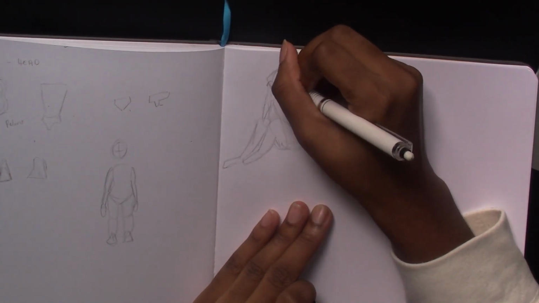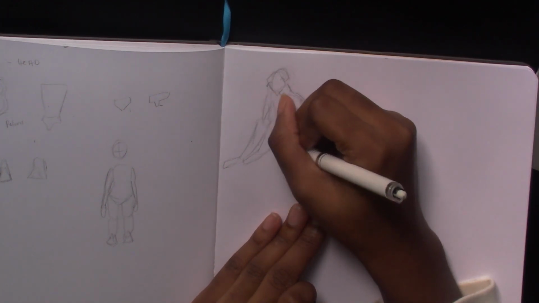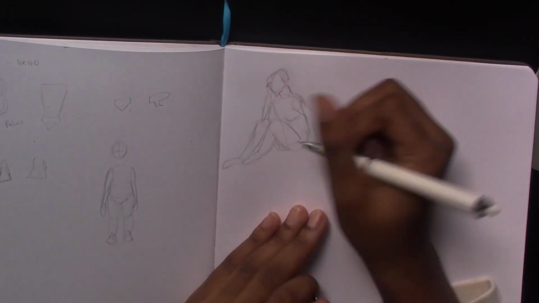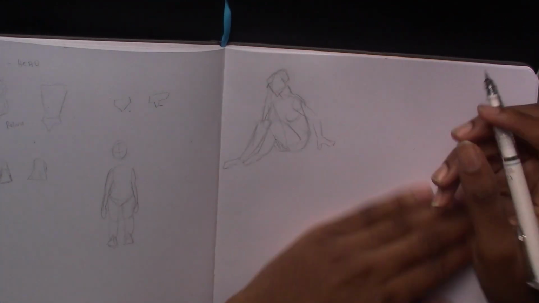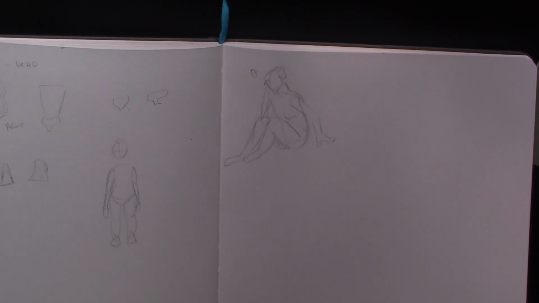If you finish early, yeah, you can always brush up on what you did. I really don't like this one. I did it too frantic. Alright, moving on to the next one. While this image is loading forever.